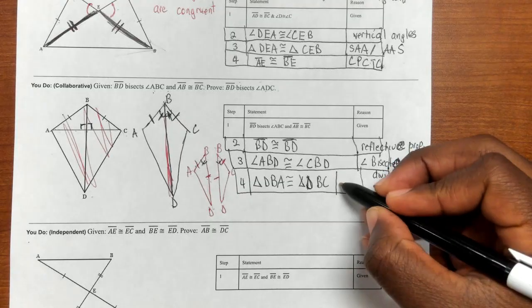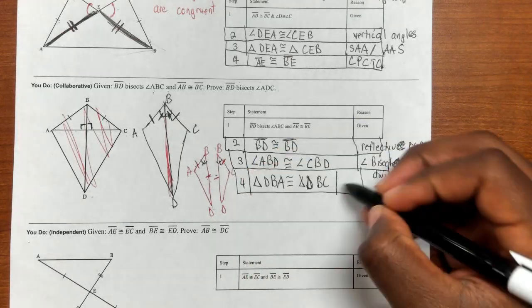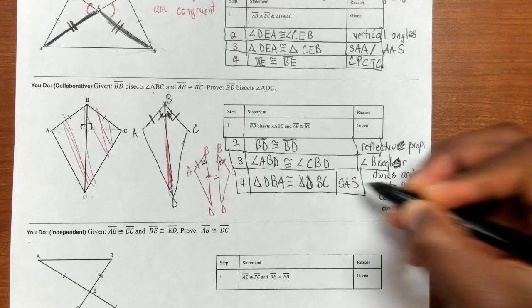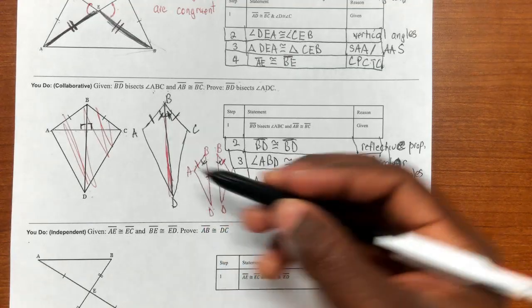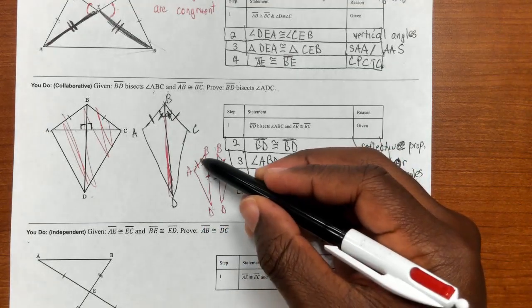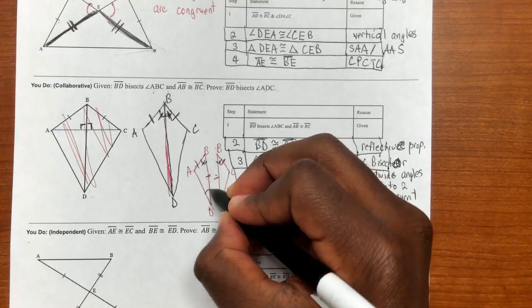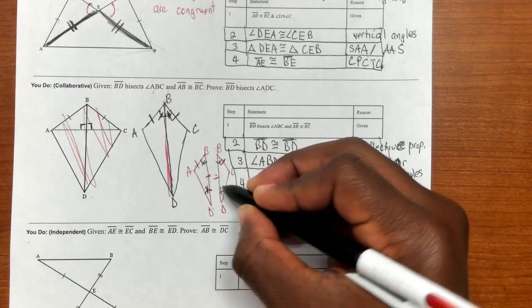Because they are congruent triangles, we can now prove that these angles are equivalent. If these triangles are the same, that means these angles are the same.